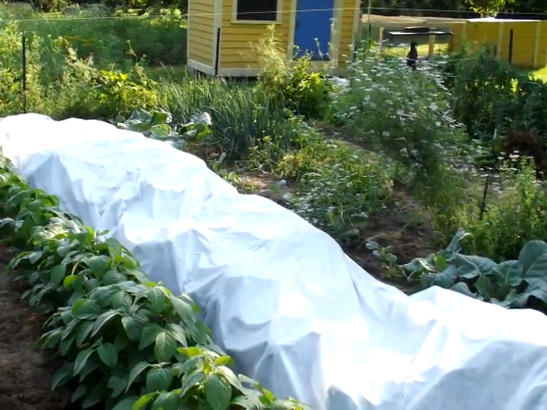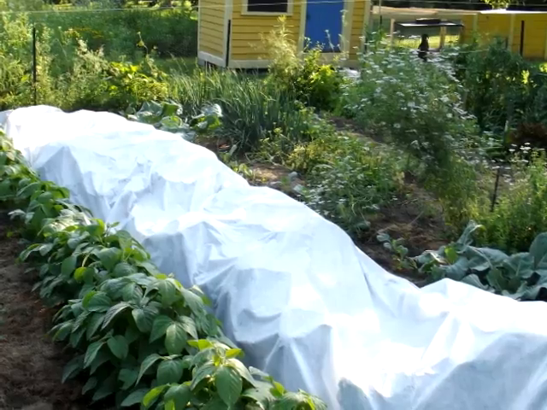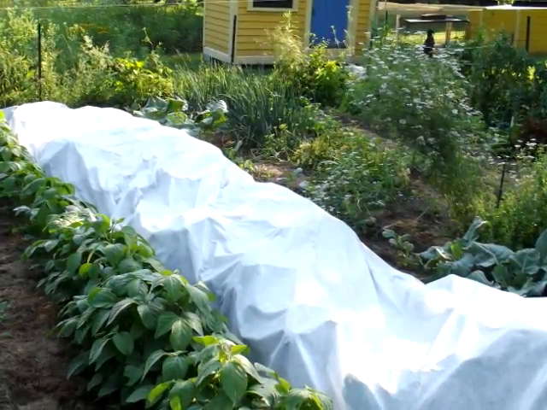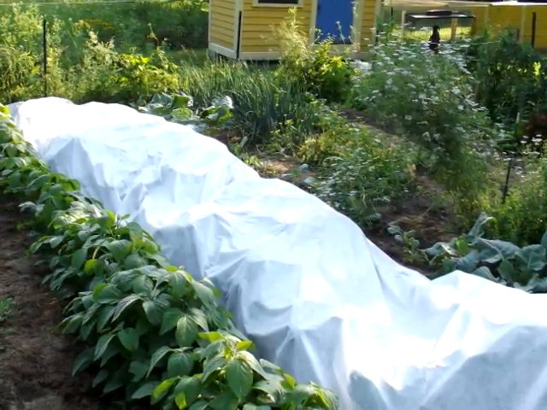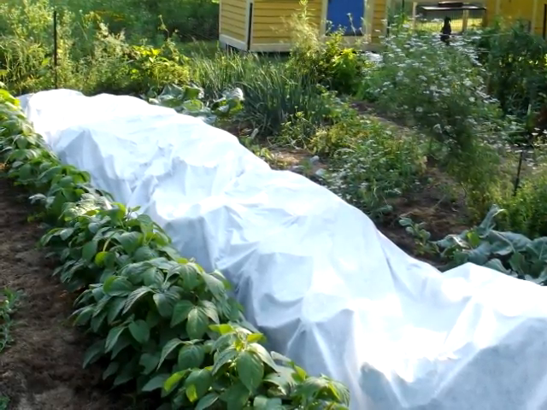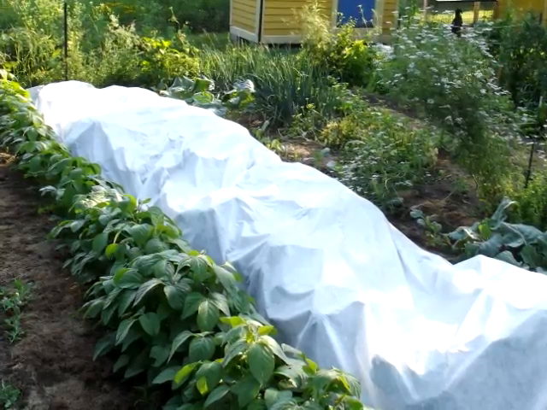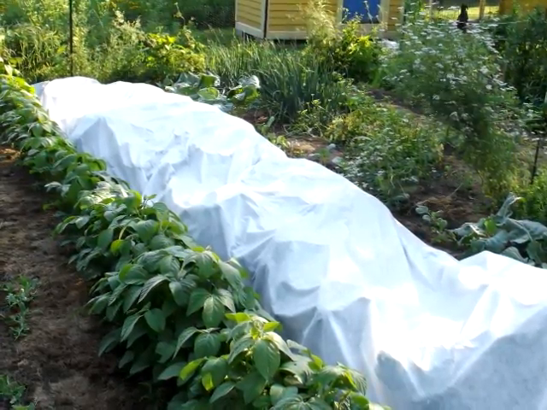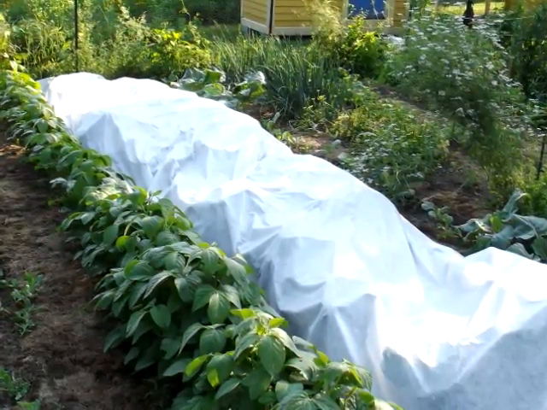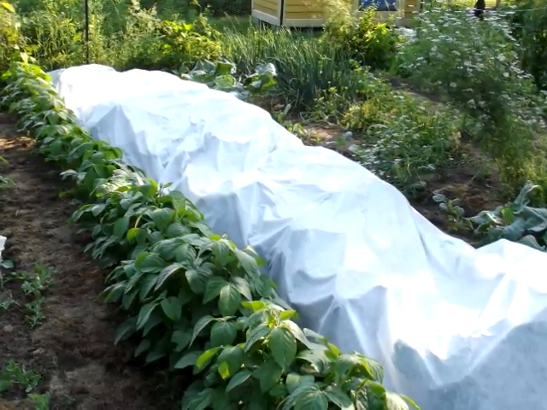But by carefully securing row cover to the soil, it also serves another purpose. It serves as a barrier for insect pests in particular. So for example, under this row cover here, I have a crop of cabbages.